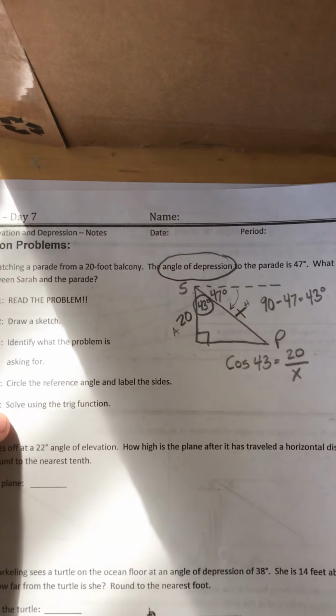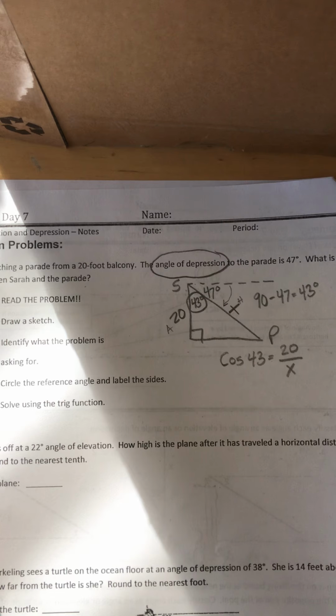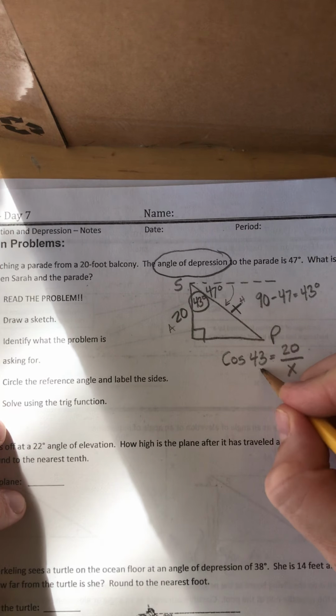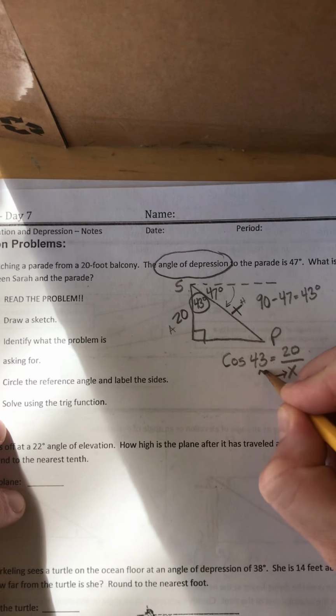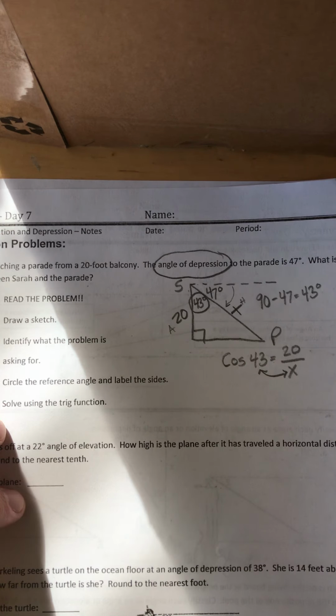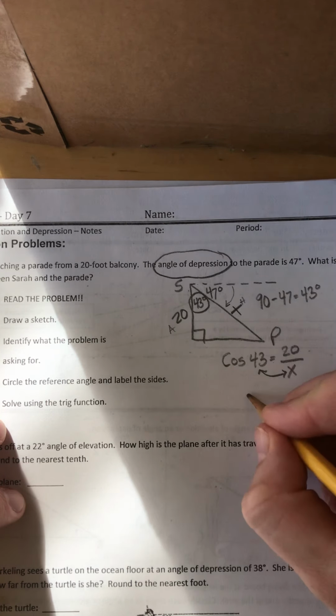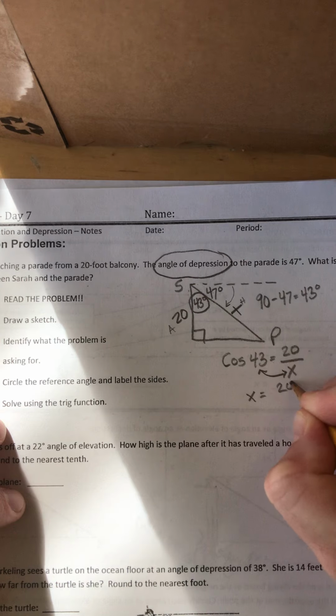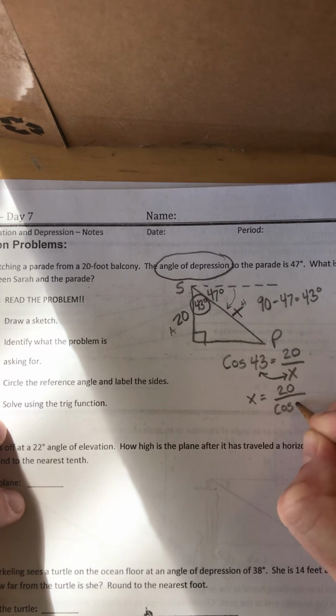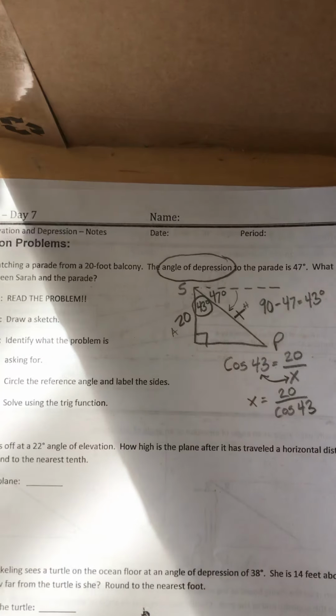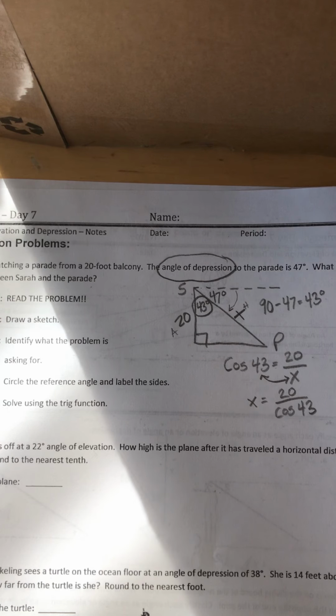Now from here on out, it's just solving a trig problem. We see x is on bottom, okay? So I use my trick, which is just a basic switch and divide, okay? So here, x equals 20 over the cosine of 43, okay? All right, now again, we can evaluate this in our calculator. We go 20 divided by the cosine of 43.